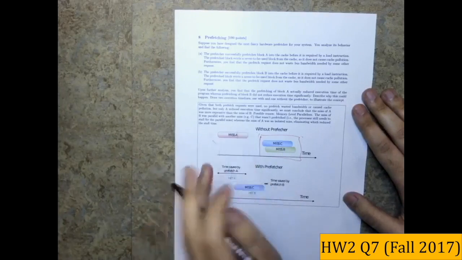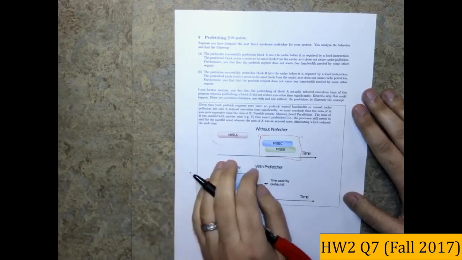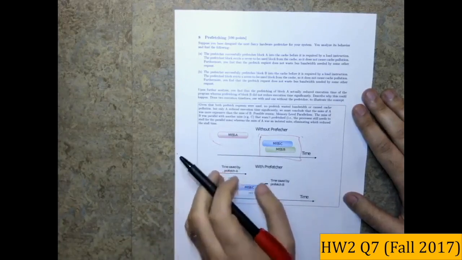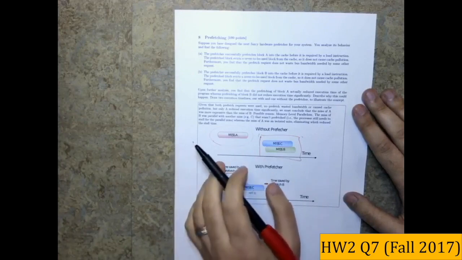But for miss A, the processor would be stalled. So if we resolve miss A, we will have a performance improvement. But if we resolve miss B, we will not. These are 2 possible answers to this question.